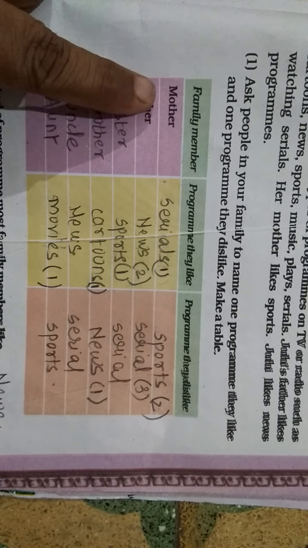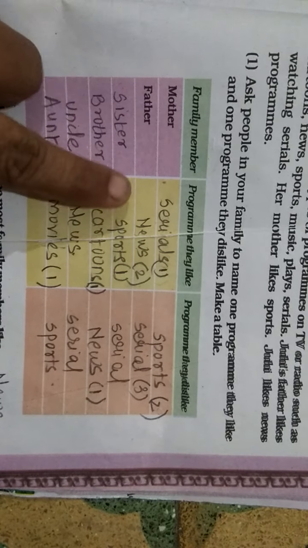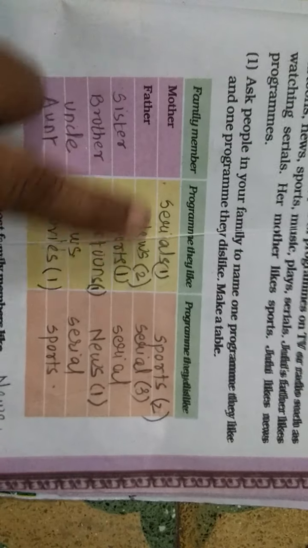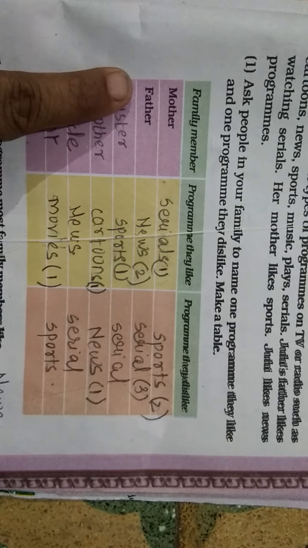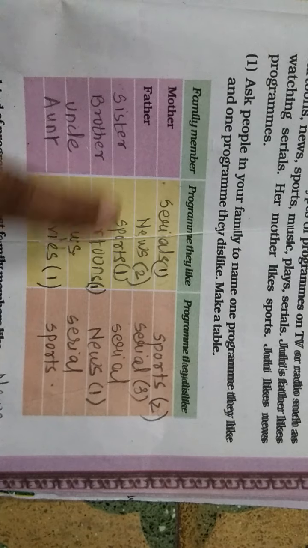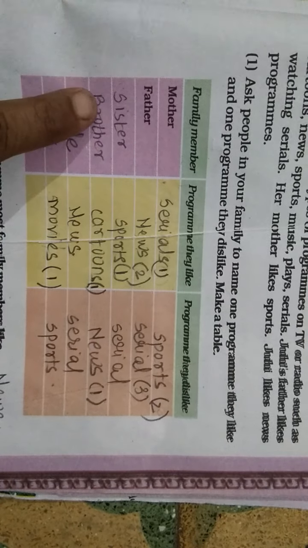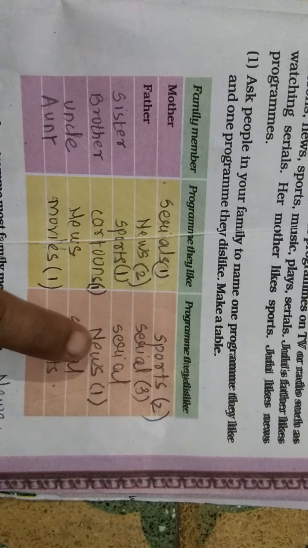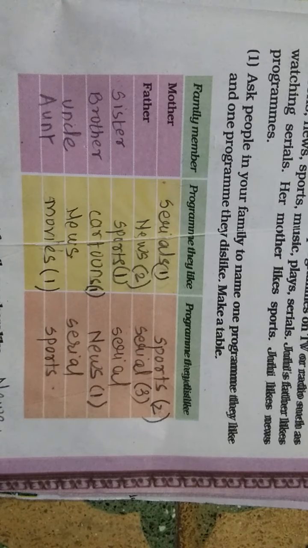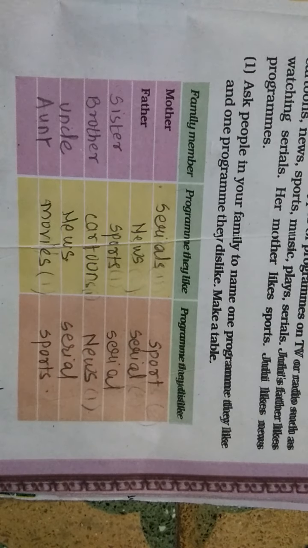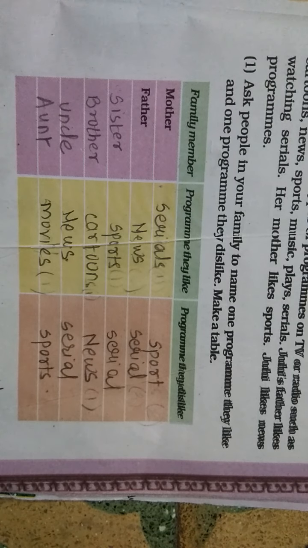Now here I have written mother, my mother likes watching serials and she dislikes sports. Father, he likes to watch news and he dislikes serials. Sister, she likes watching sports. She dislikes watching serials. Brother, likes to watch cartoons and he dislikes news. My uncle likes to watch news and dislikes serials. Aunt, she likes to watch movies and she dislikes sports.